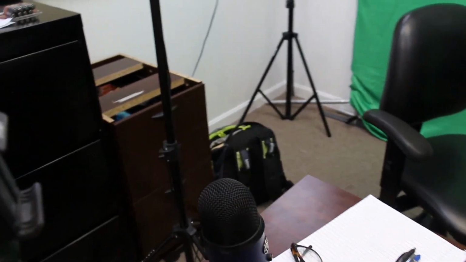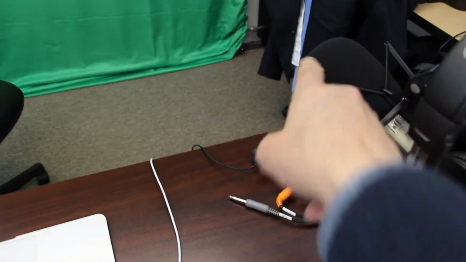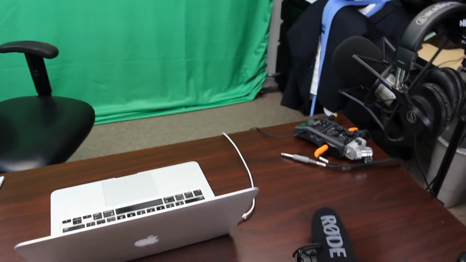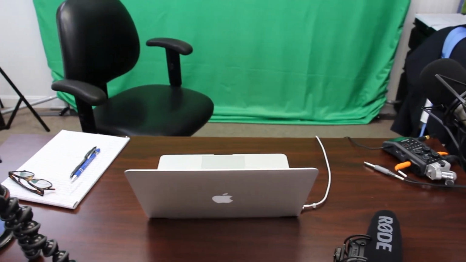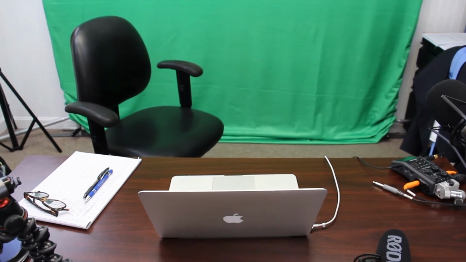So I'll go back to the Yeti. This is a dynamic microphone to the extent that you talk right into the front of it, right into the top of it. It just gives you super quality sound. And there are less expensive alternatives, and I'll try to come up with some.